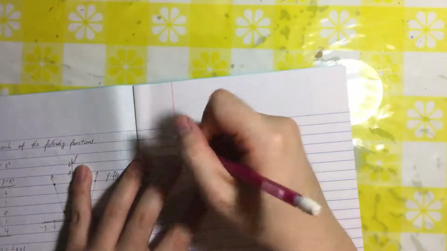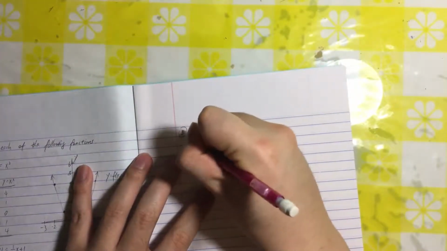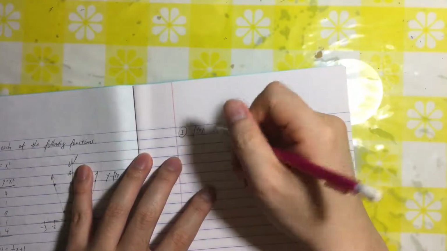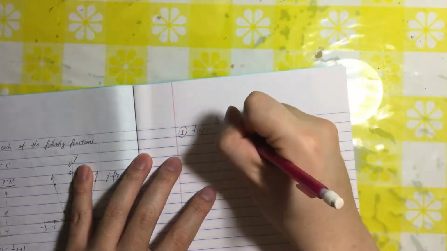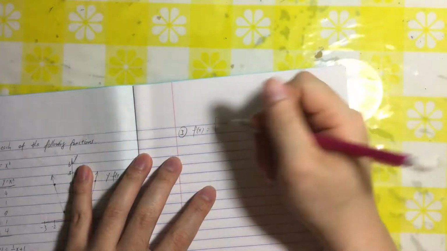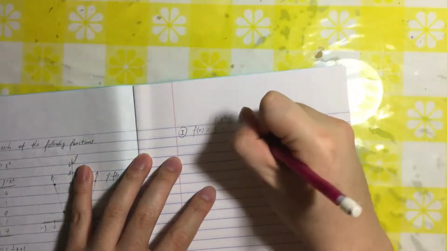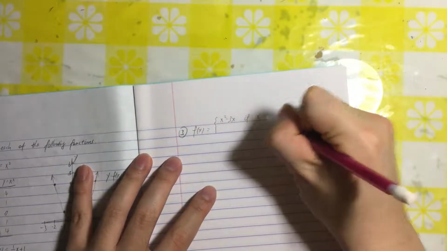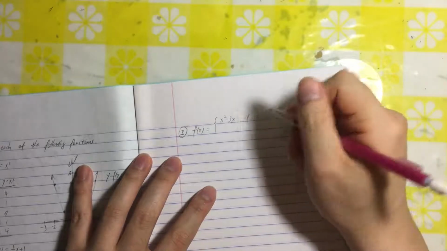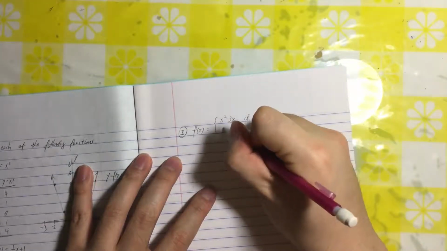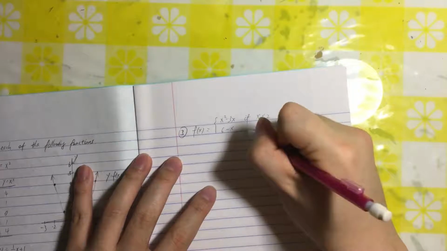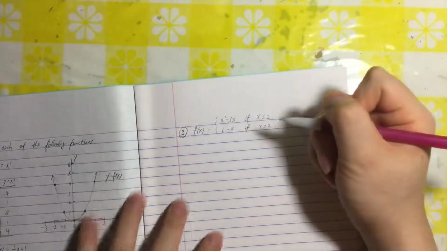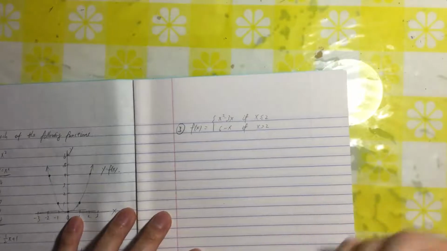Next, how do we graph a piecewise defined function? f of x equal to x squared minus 3x if x is less than or equal to 2, and f of x equal to 6 minus x if x is greater than 2. How do we graph this piecewise defined function?